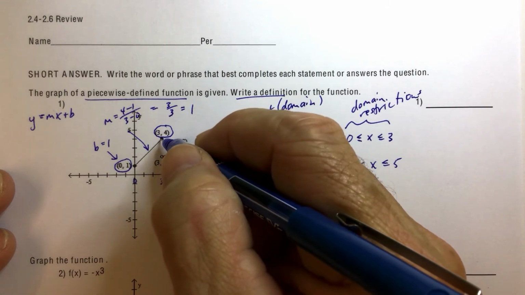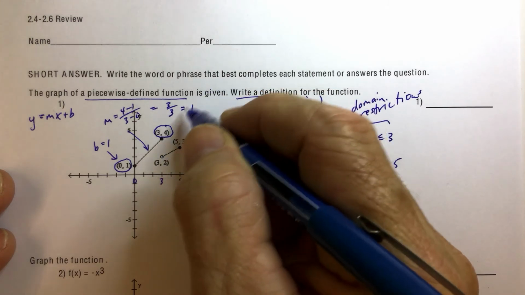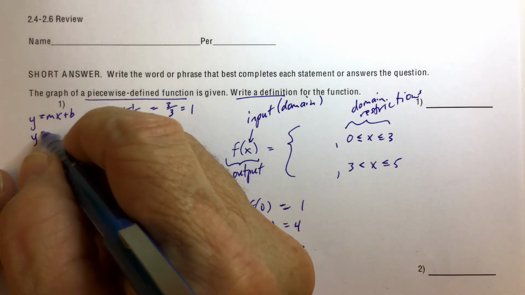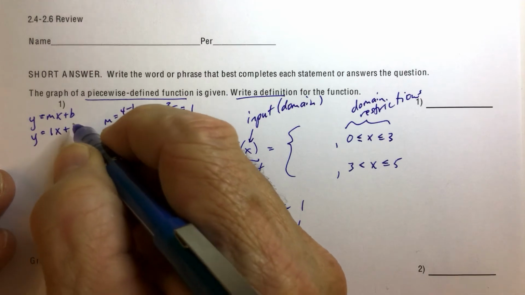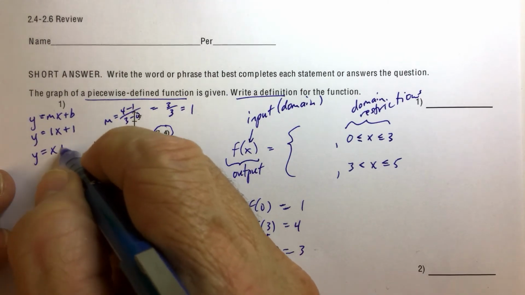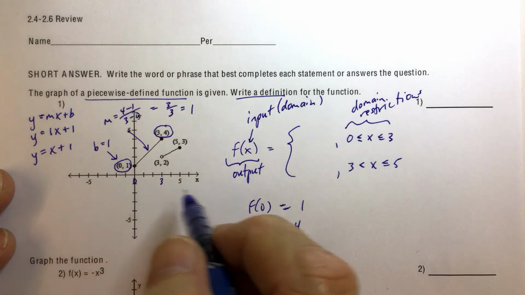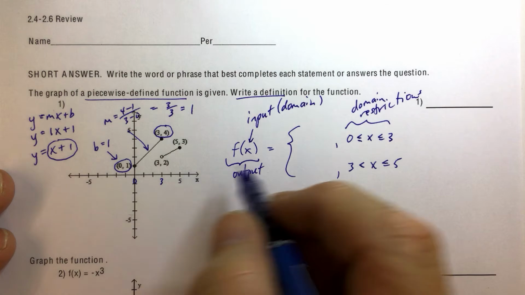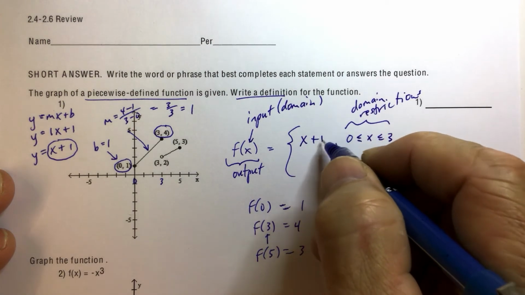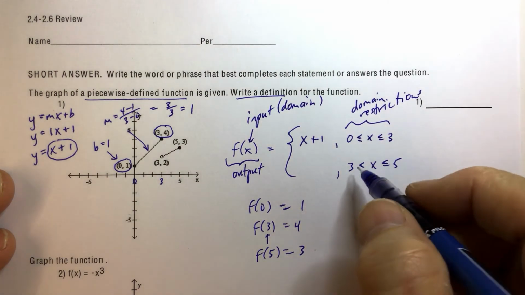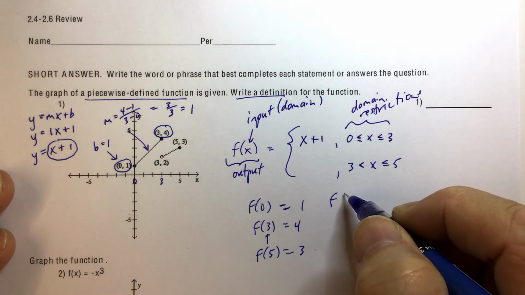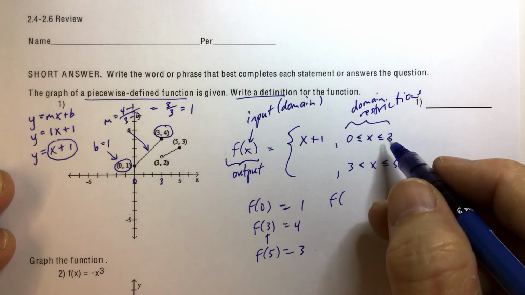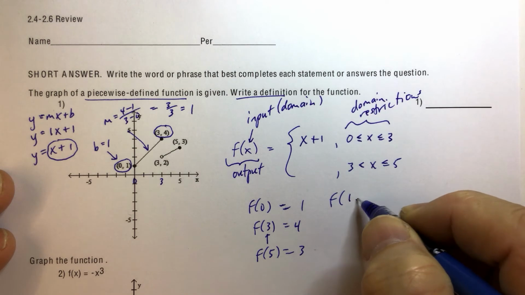In fact, if this line went all the way through in both directions, through the 2 points, it would have the same equation, y equals slope times x plus 1. So in other words, y equals x plus 1. But our piecewise function is only defined between 0 and 3 to be equal to x plus 1. Therefore, if we wanted to figure out f of any number that is between 0 and 3, including 0 and 3, we could put in, let's say, 1.3.